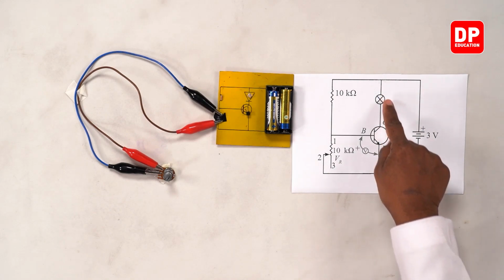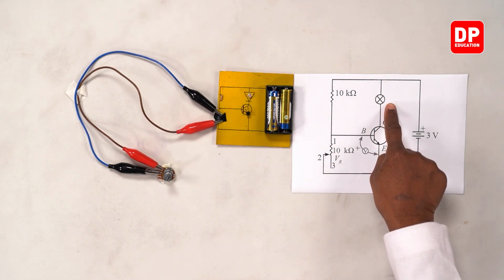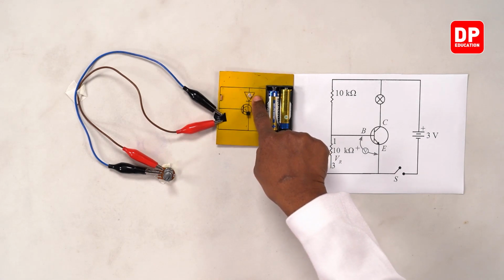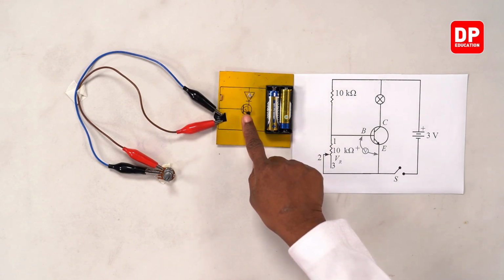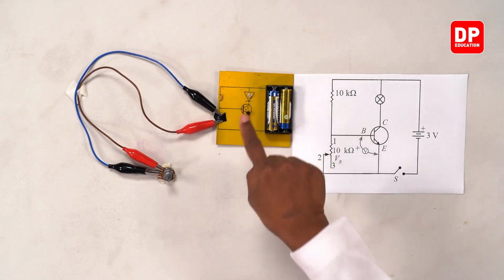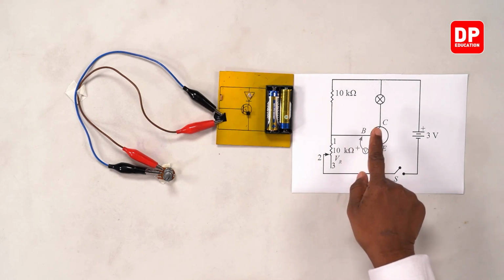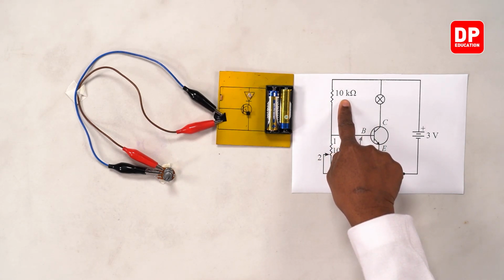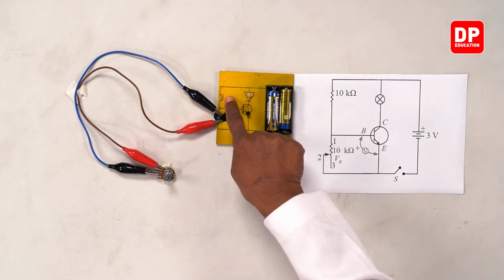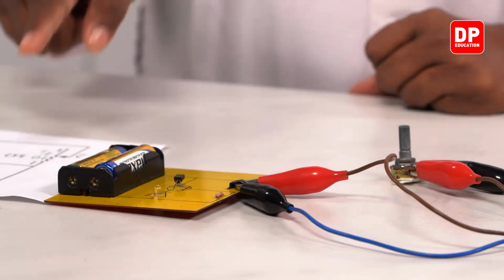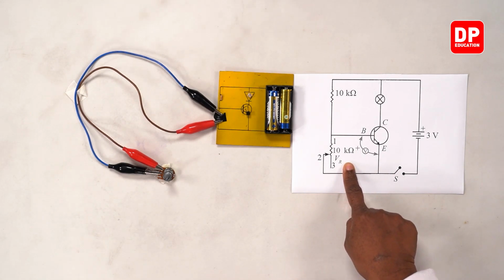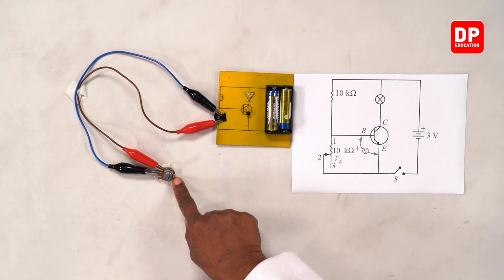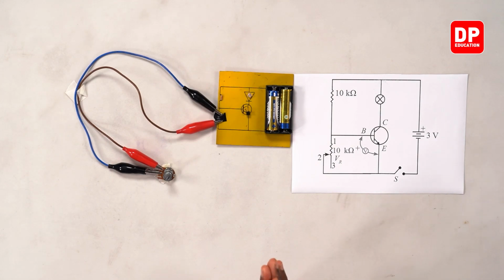And then here you can see to the collector there is a light bulb connected, but in the circuit I have used an LED. So this is a circuit that has an LED connected. So transistor, light bulb and LED. Then on this side you can see that there is a fixed value resistor connected there. And here you can see a volume control resistor, a variable resistor. That is what I have connected here. So to this terminal I have connected a volume control resistor.